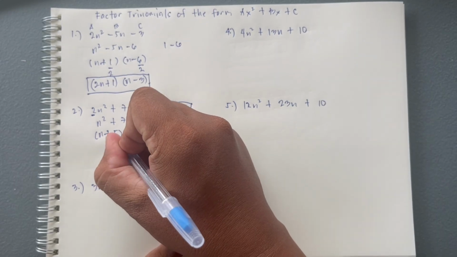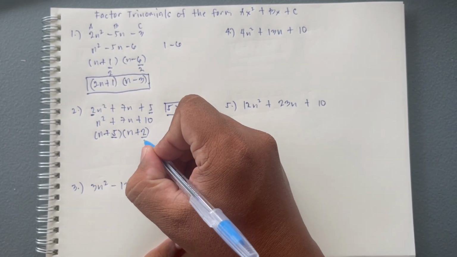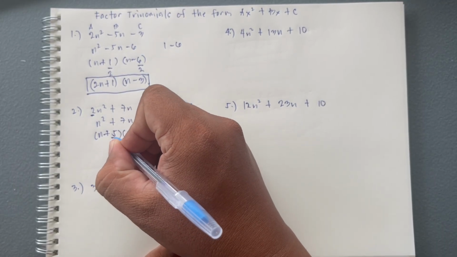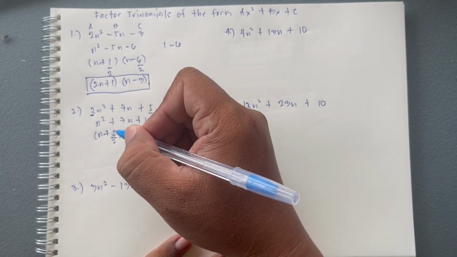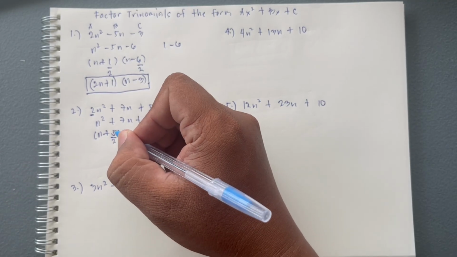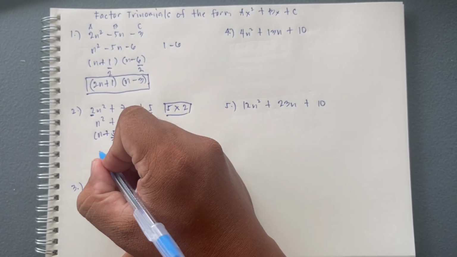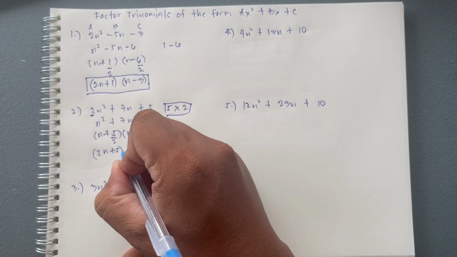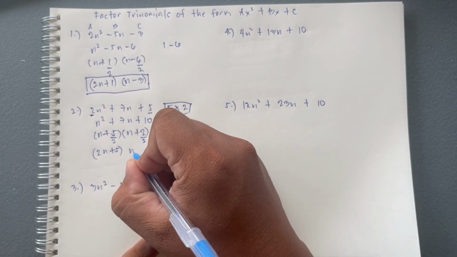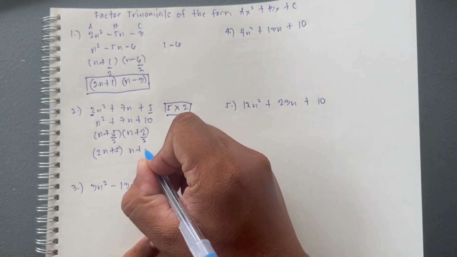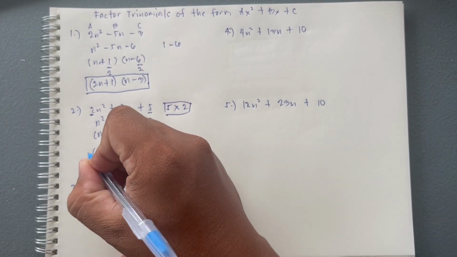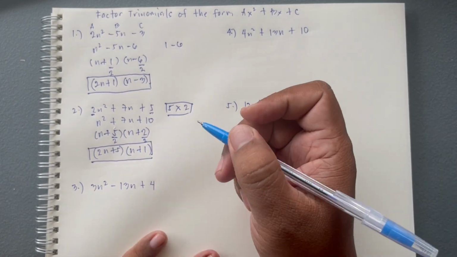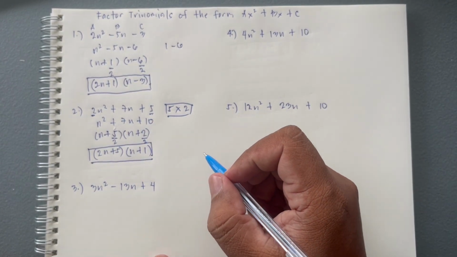Then, don't forget, divide by 2 on both sides. So, 2 can't be divided, so it stays as is: 2 times n is equal to 2n plus 5. And n plus 2 divided by 2 is n plus 1. Okay, the final answer is 2n plus 5 and n plus 1.